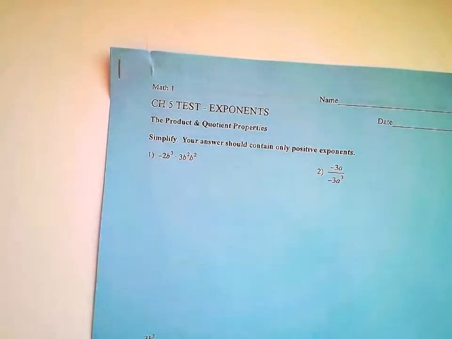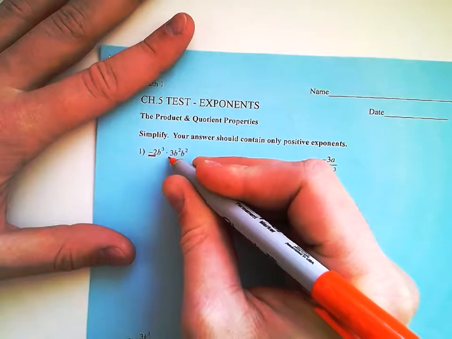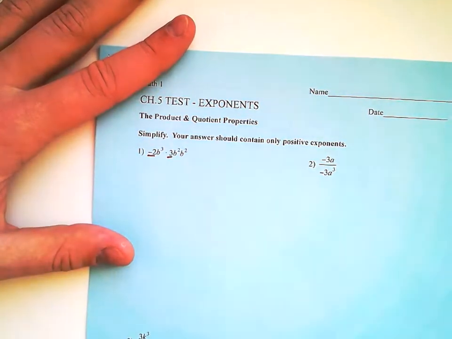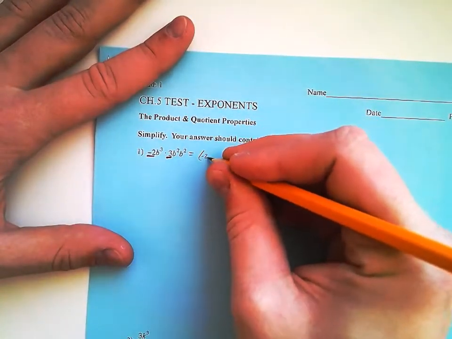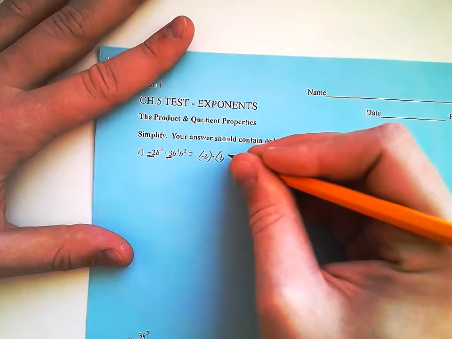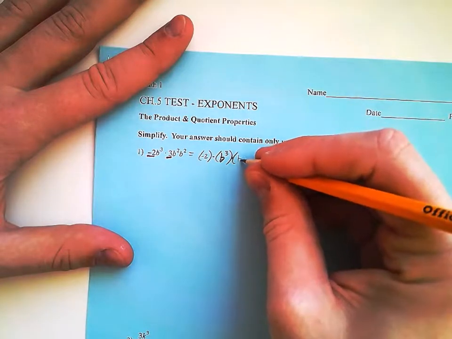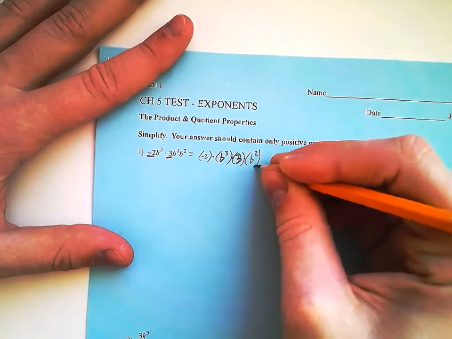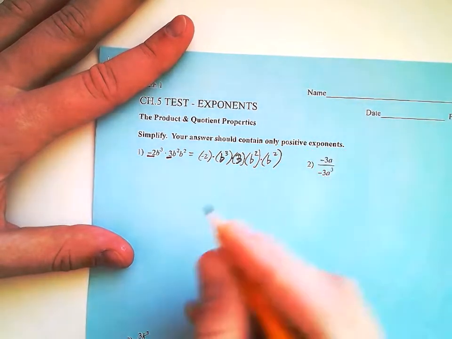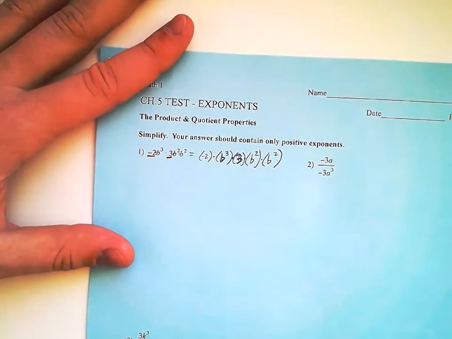I'm going to color code things a little bit. Hopefully it will show up on the blue paper. On the first question, the numbers here are -2 and 3. And actually, before I go further, this is really -2 times b cubed times 3 times b squared times b squared. Between all those pieces, I should have just done it right here. They're all multiplied together, and order doesn't matter.